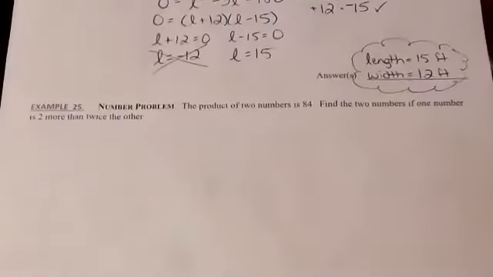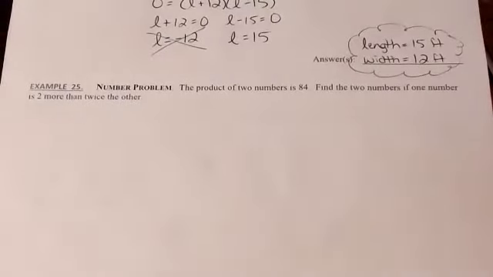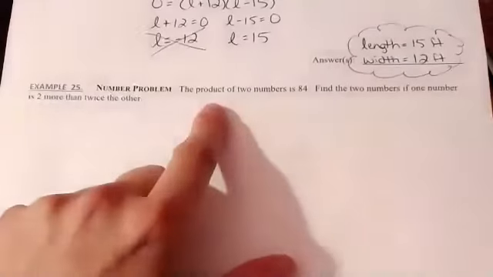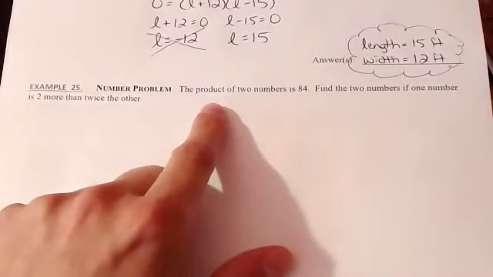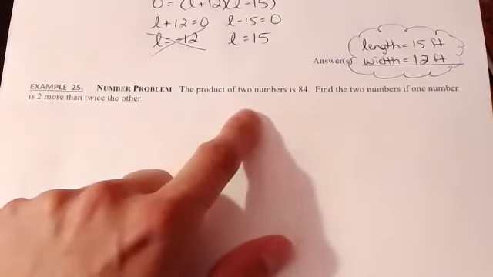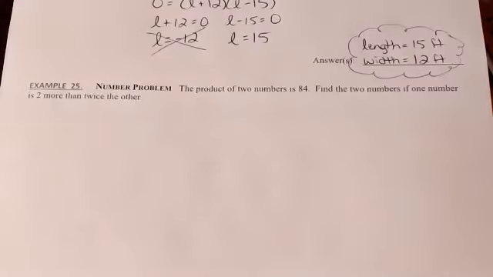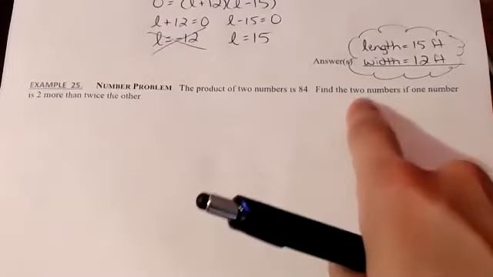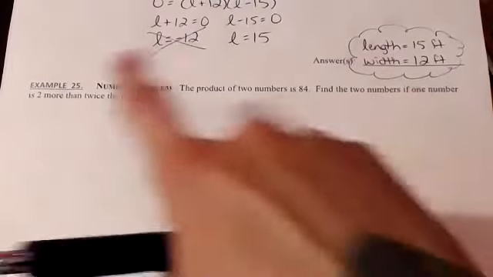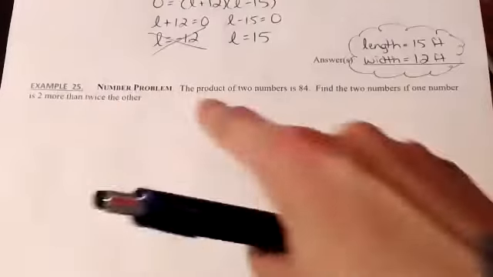All right, take a look at number 25. The product of 2 numbers is 84. What does product mean? Yeah, multiply. So we're multiplying 2 numbers. We know that we're multiplying two numbers and we know it's equal to 84. So we're going to pause for a moment. It says find the two numbers if one number is two more than twice the other.